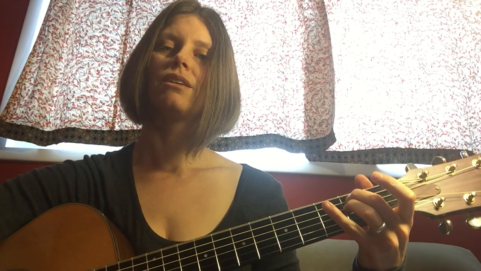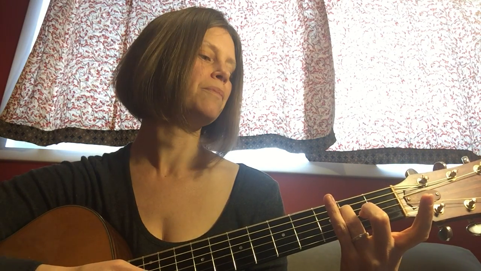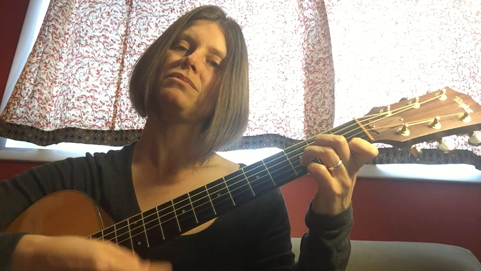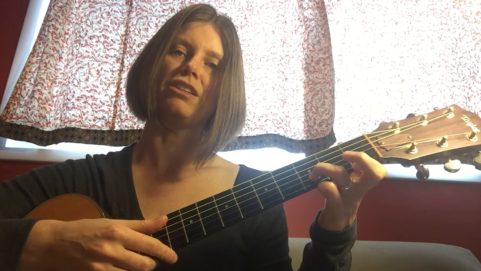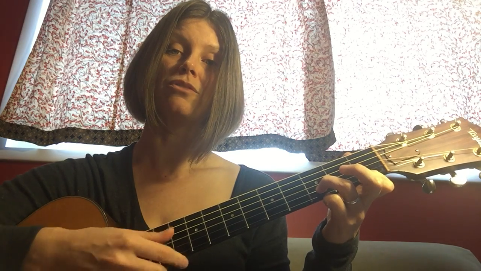E minor add 4. So here's my E minor, I'm just taking this B away here and leaving that open A. Now I have an E minor add 4. D minor. Here's my D minor, I'm taking this A away. D minor add 4, which is nice. It's kind of a nice chord.